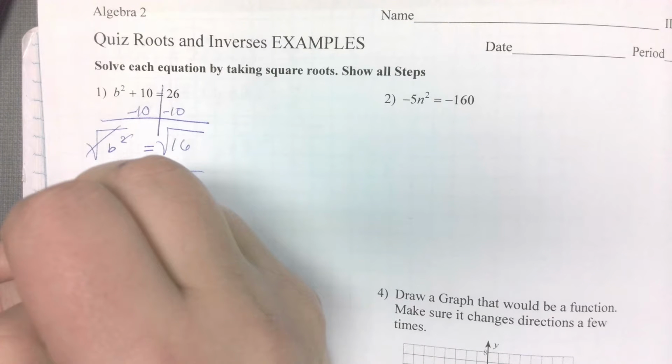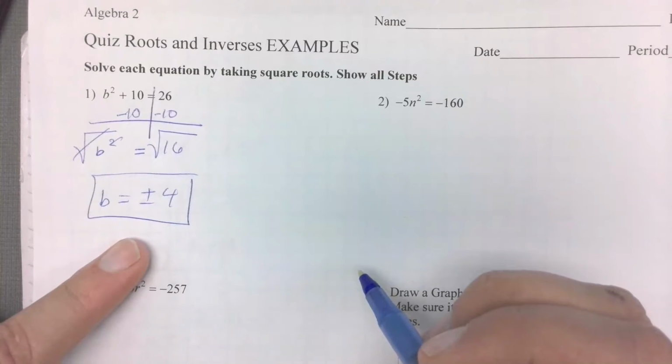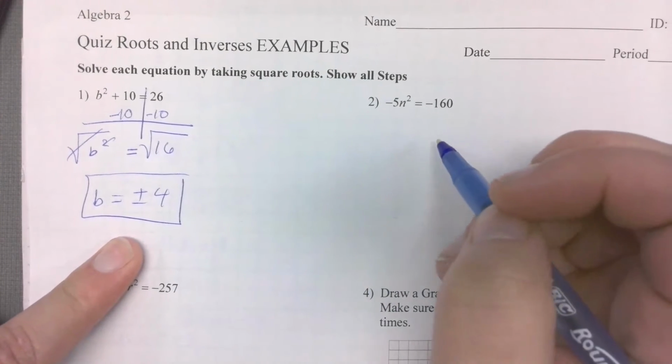Nope. Forget the plus or minus on your quiz, you're going to lose a point. Not many points, but just a little point. That's it. Easy enough? Let's try a harder one.